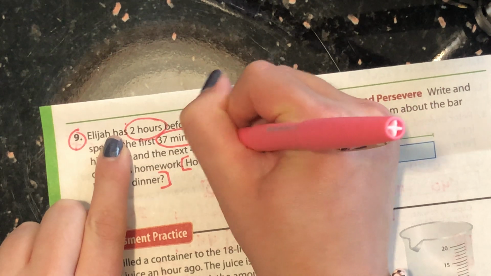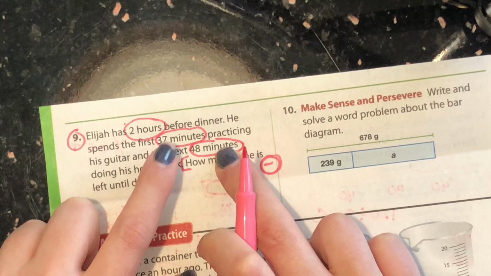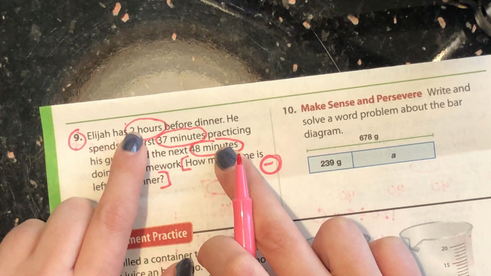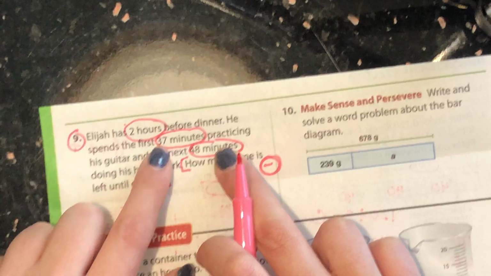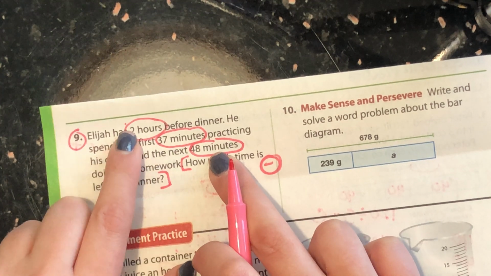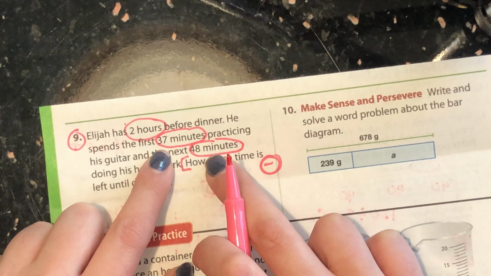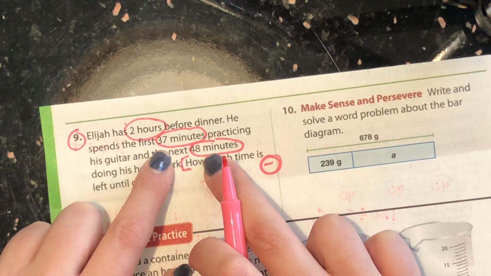So first, I would ask myself, how many minutes did he spend doing other things while he was waiting for dinner to be done? So if I have 37 minutes and 48 minutes that he was doing other activities, how would I figure out how many minutes he spent? 37 and 48.